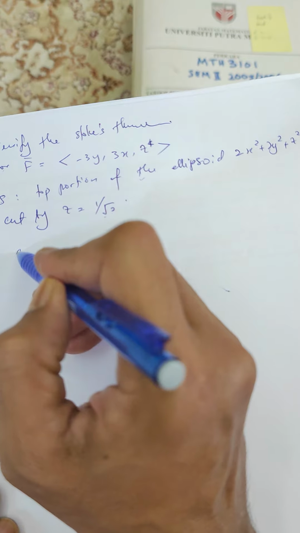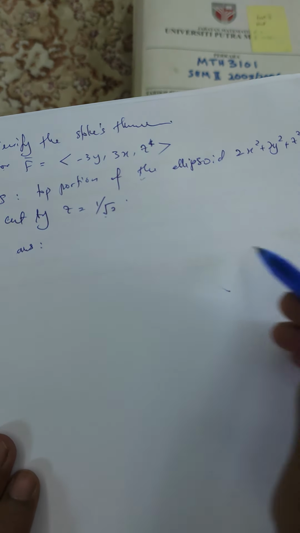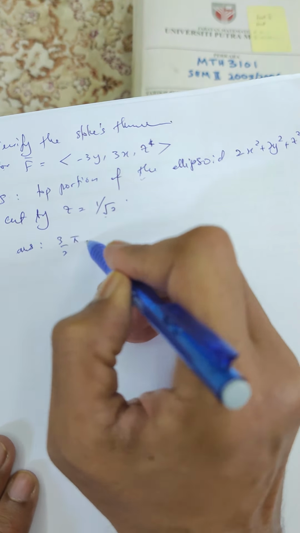For this you should get the answer 3 over 2 pi.